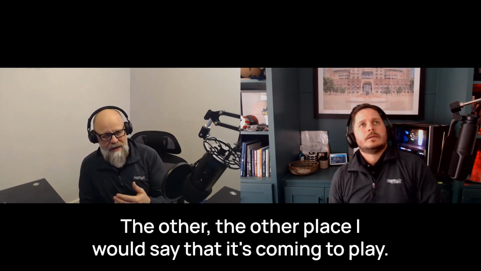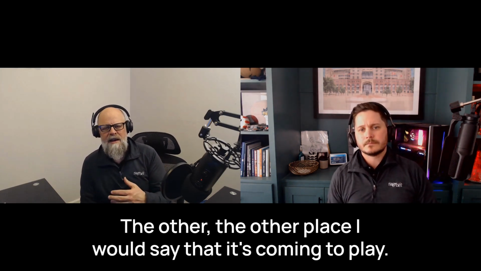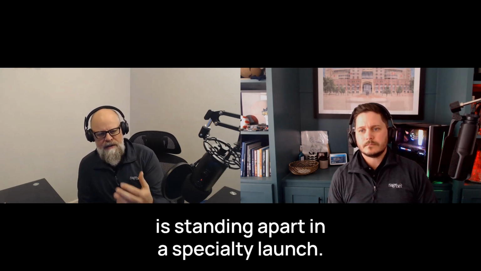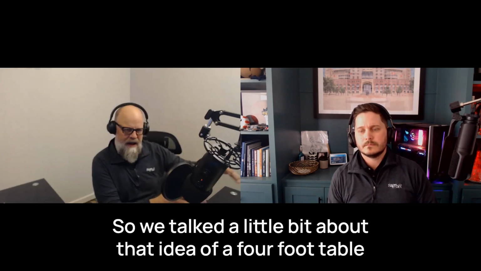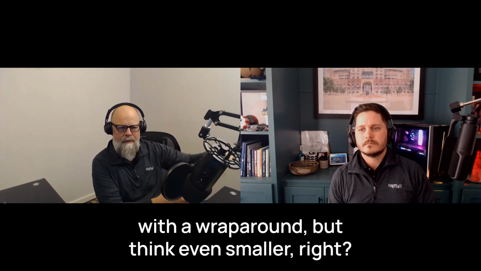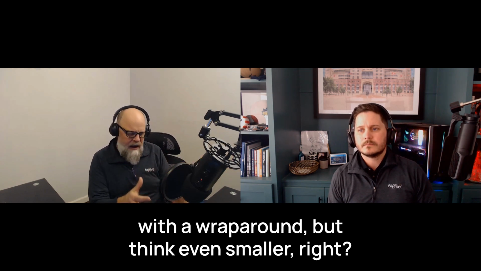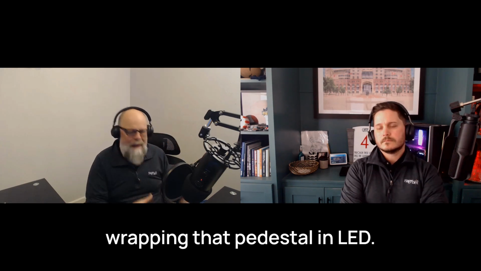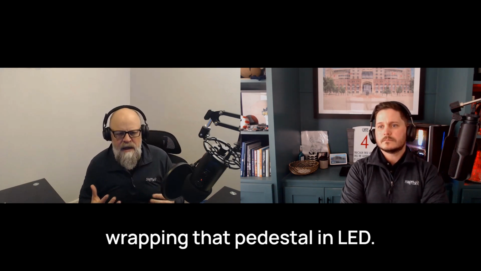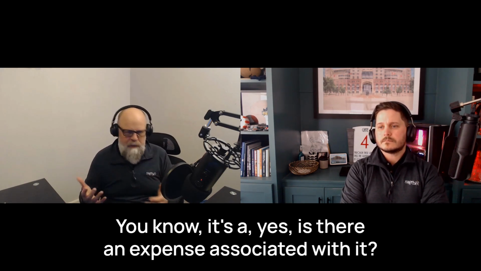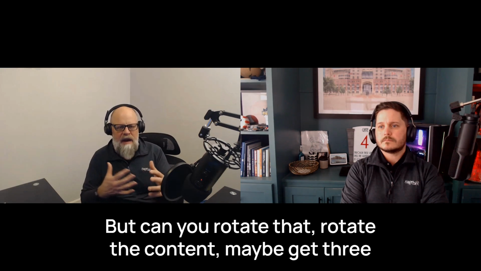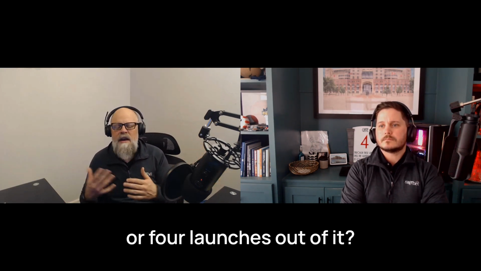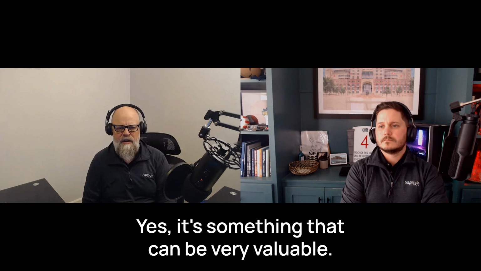The other place I would say it's coming into play is standing apart in a specialty launch. We talked a little bit about that idea of a 4-foot table with a wraparound, but think even smaller, right? A pedestal where you're showing a very specific item, wrapping that pedestal in LED. Yes, is there an expense associated with it? Absolutely. But can you rotate the content, maybe get 3 or 4 launches out of it? Yes, it's something that can be very valuable.